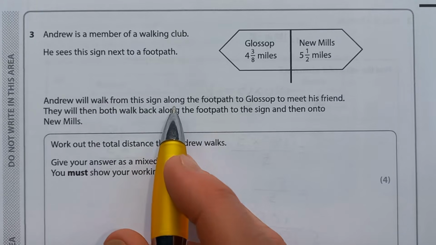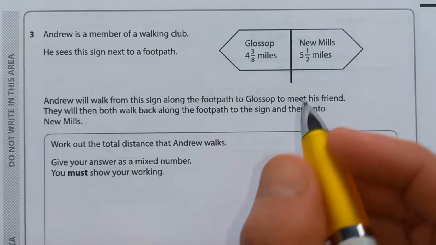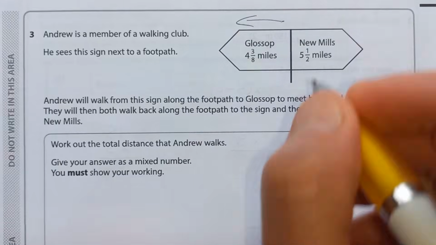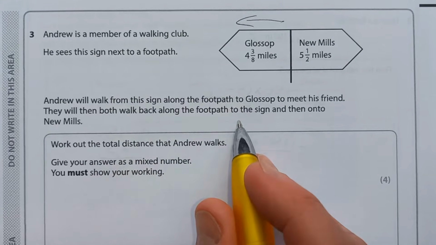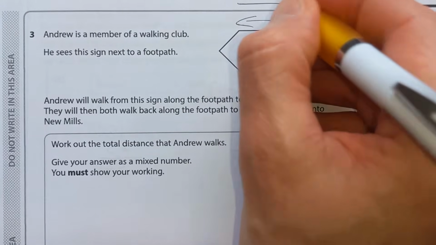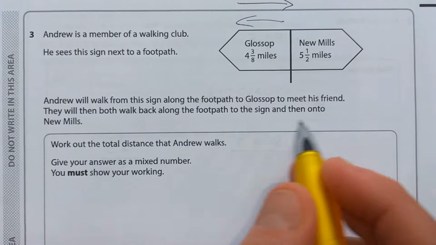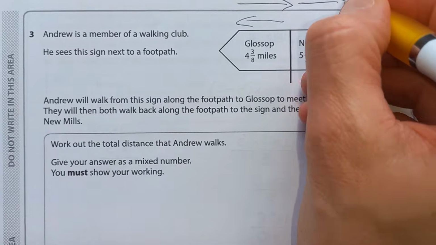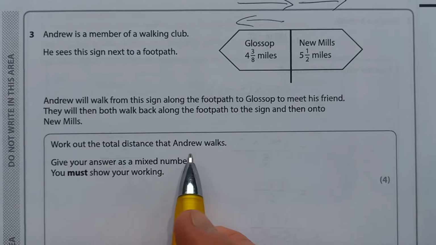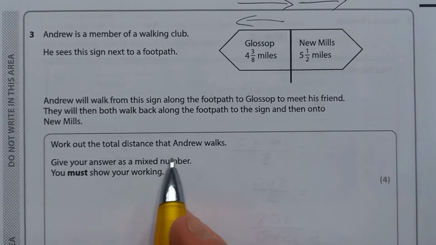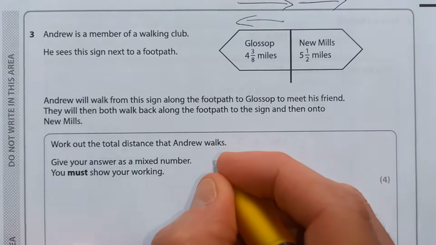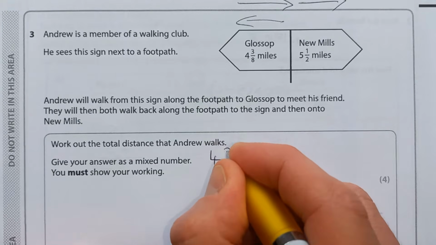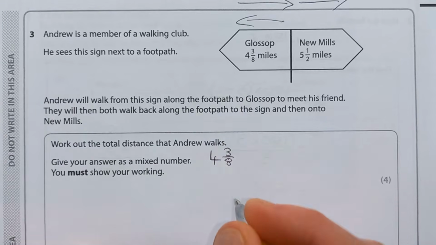Andrew will walk from this sign along the footpath to Glossop. So he's going to go that way to meet his friend. They will then walk back along the footpath to the sign. So then they're going to walk back to here and then onto New Mills. Then onto there. Work out the total distance that Andrew walks. Give your answer as a mixed number. You must show your working. Right, so if he's going to walk to Glossop first, it's going to be 4 3/8 of a mile.